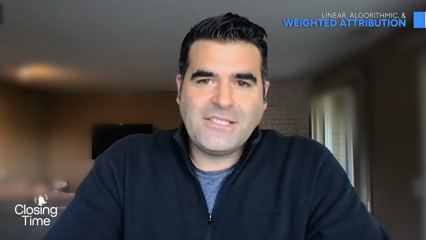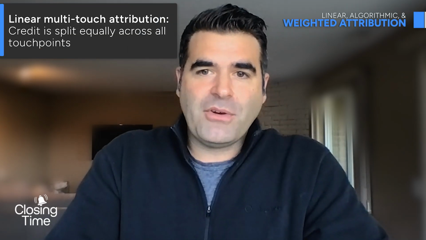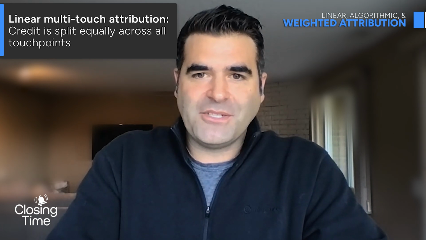Exactly. Okay. So the next three are all multi-touch models, but they're separated into linear, algorithmic, and weighted. So let's talk about each of those. Yeah, a couple of rules-based models there, and then one data-driven model. And when I say rules-based, there's just a predefined set of rules that the attribution model is going to leverage when assigning credit. The linear multi-touch is the most fair, right? It's going to take a conversion and split up the credit equally amongst every single touch point that's involved.